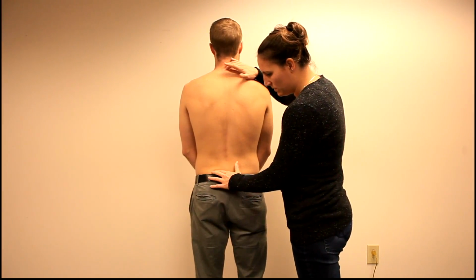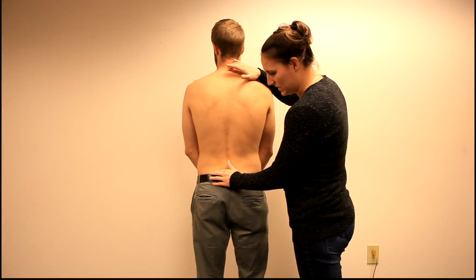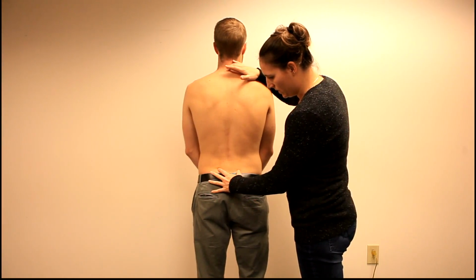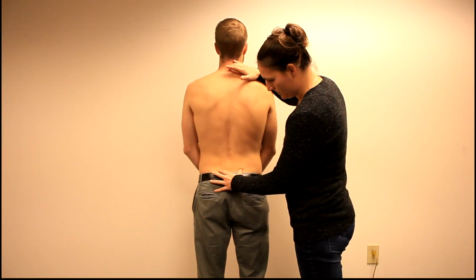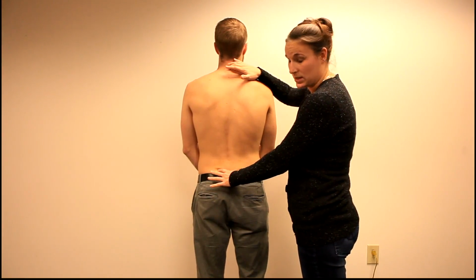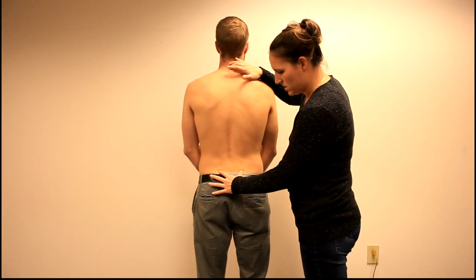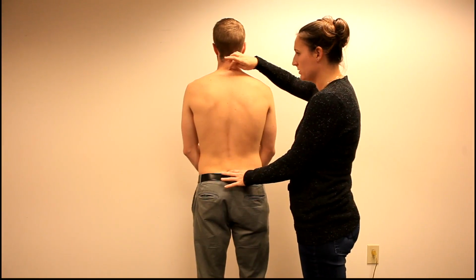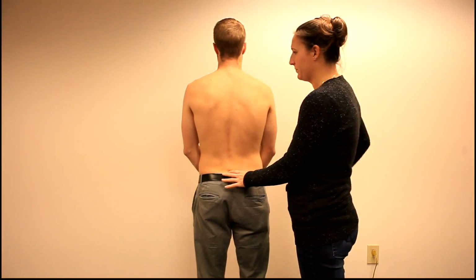S2 is a little easier. It's going to be right in the middle of his PSISs, his posterior superior iliac spines, which is, oh, there it is, right here and here, right there. And some people have dimples at this area. Rusty does not. And in the middle is going to be his S2 spinous process. So there's your 2 marks.